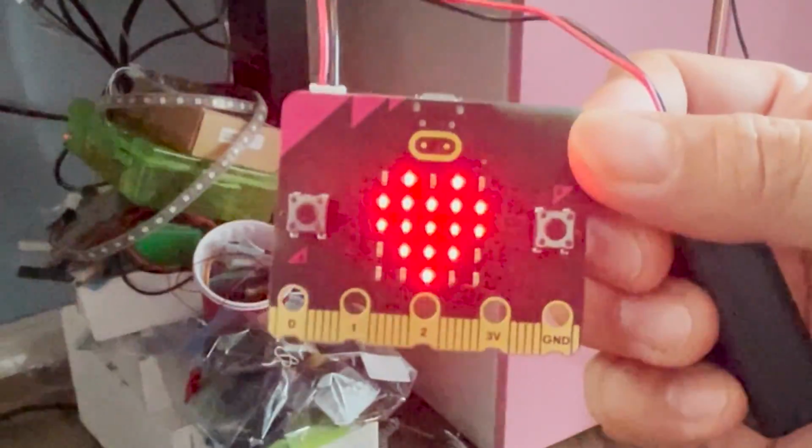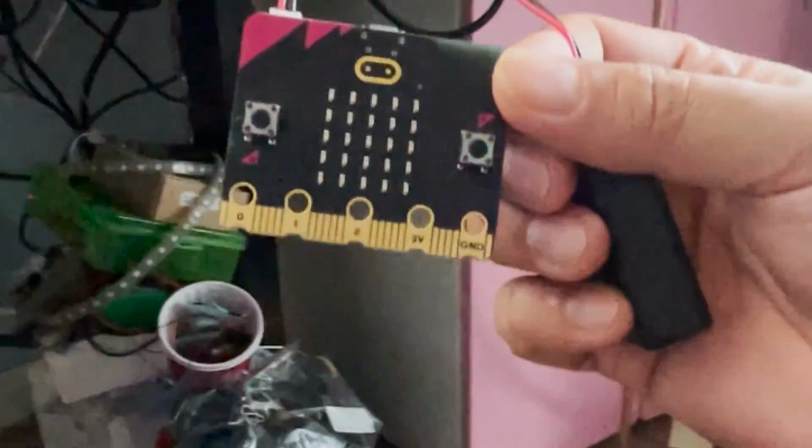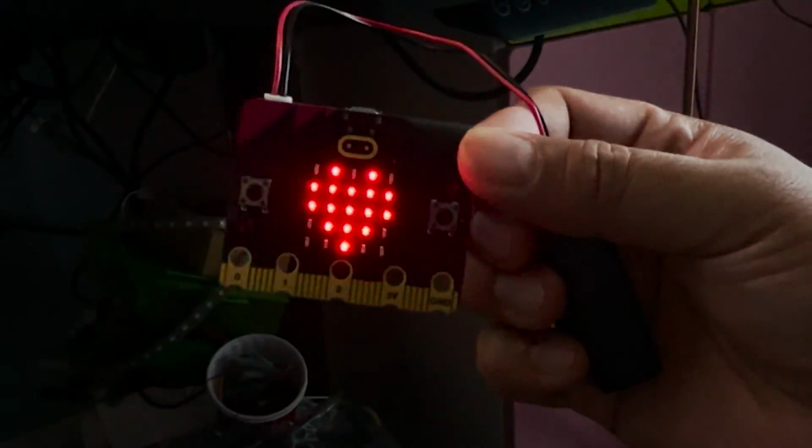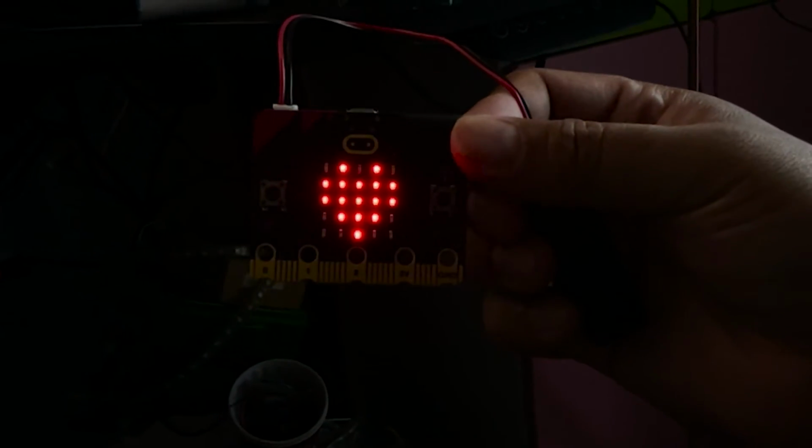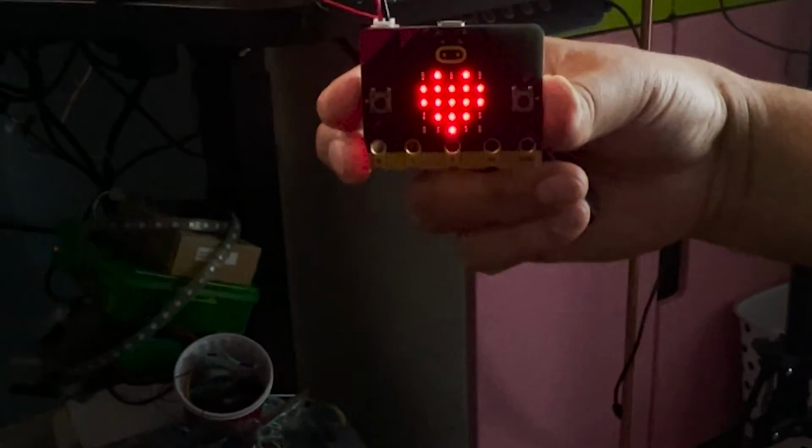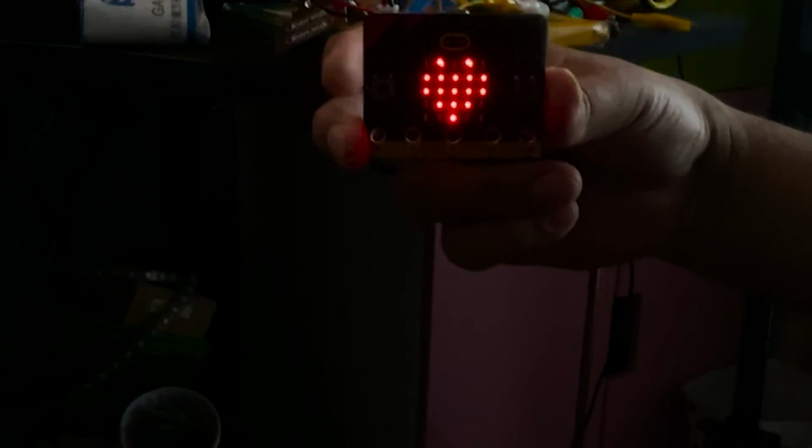Let's see how this heart sign is coming. From this you can see, you can put it anywhere, and that will be a blinking heart sign.